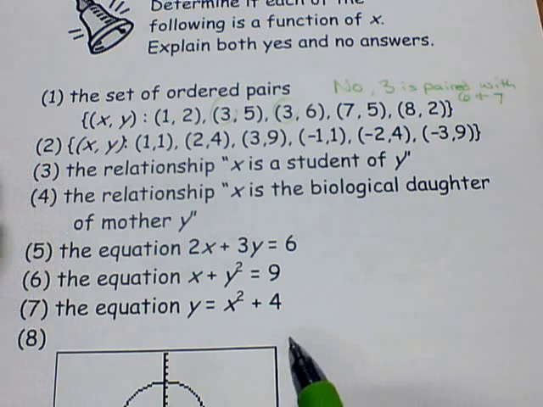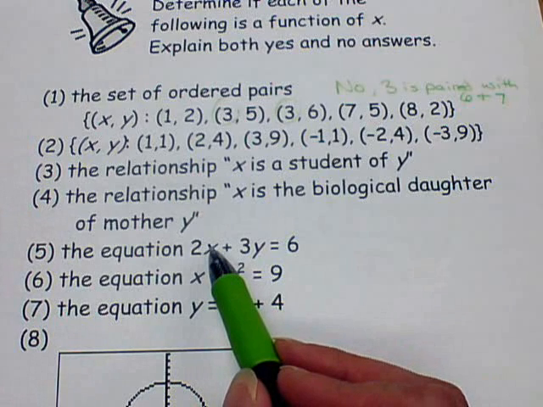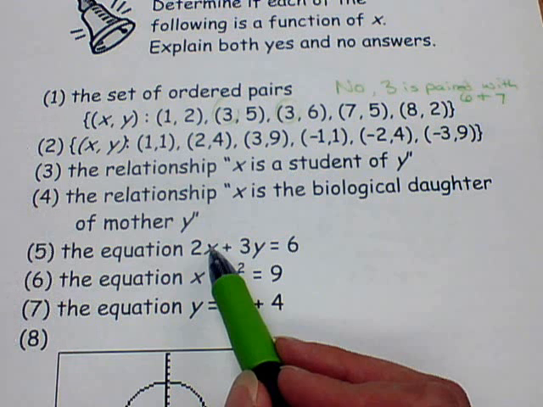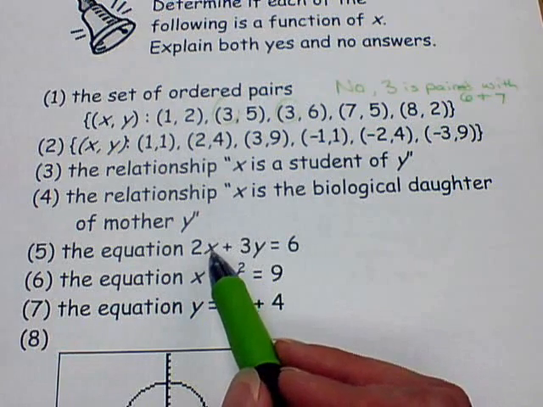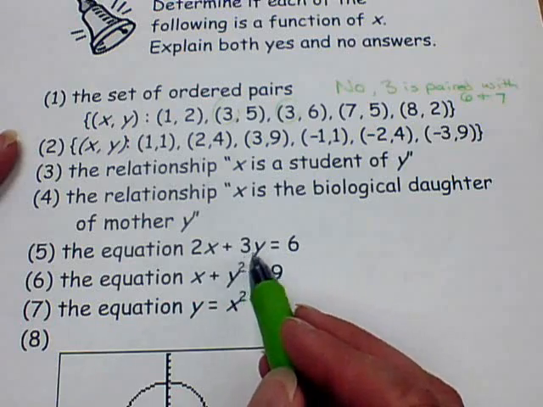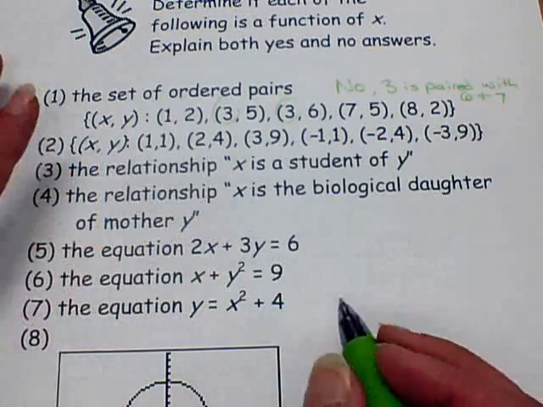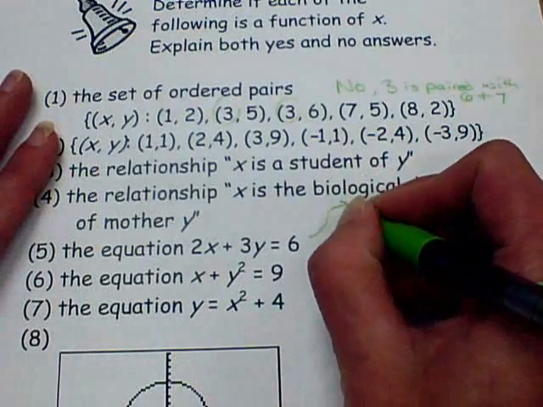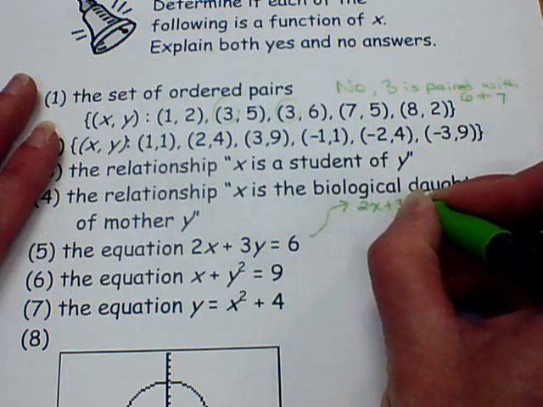Now, when you're looking at equations, I want you to really get this idea about if you plugged in a value for X, how many values of Y would you get back out? To be a function, you have to only get one Y back out. So an easy one to plug in is 0. So if we plugged in 0 for X, we'd get 3Y equals 6, which means Y would equal 2.